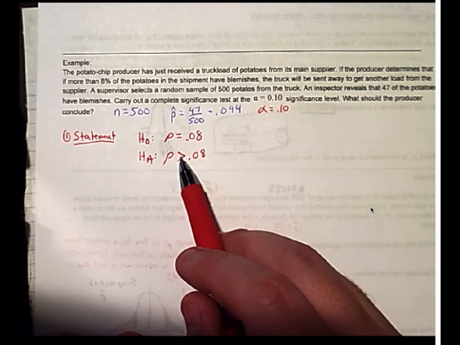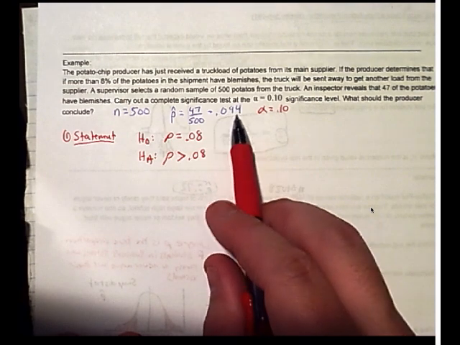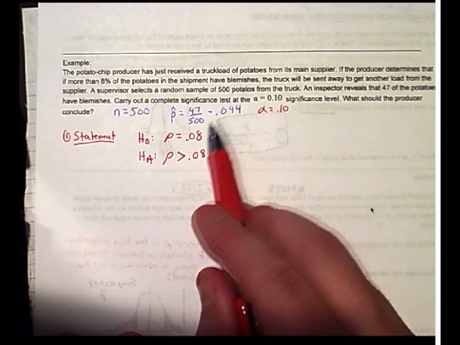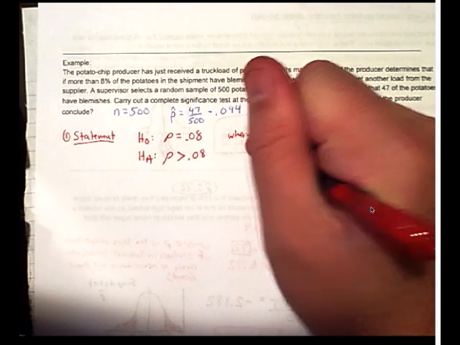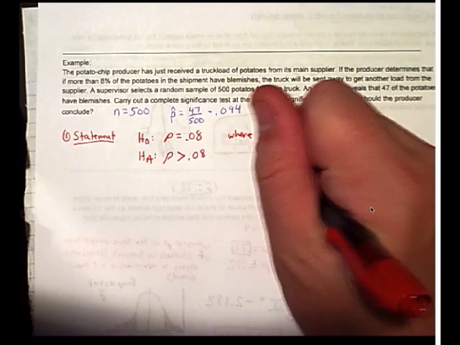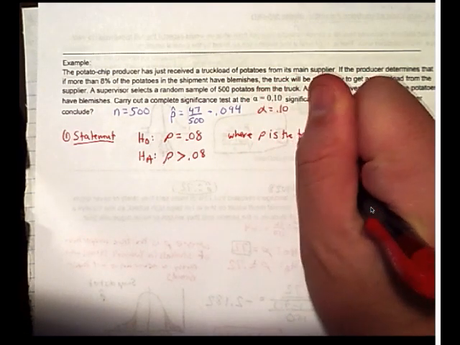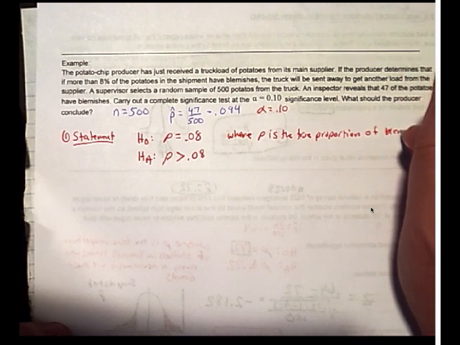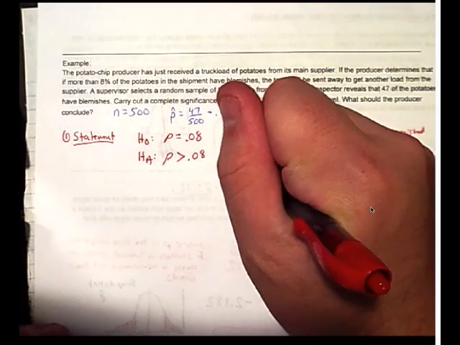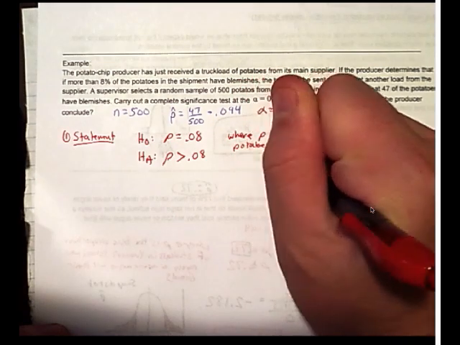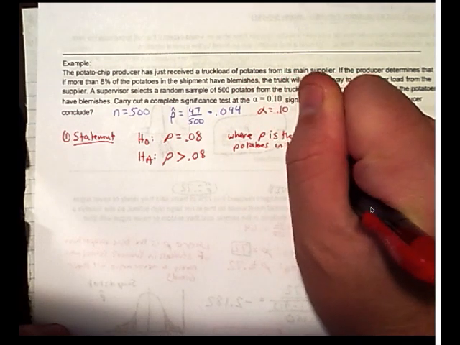But I need enough evidence. The question is, is this high enough? Is it far enough away from here to give me enough evidence? That's the whole purpose of these hypothesis tests. And then tell the reader what your parameter signifies, where p is the true proportion of blemished potatoes in the entire truckload.